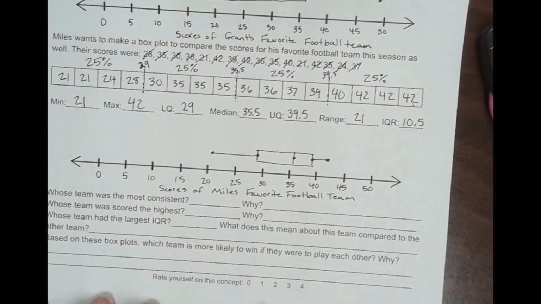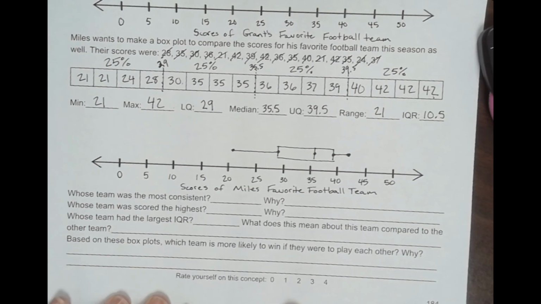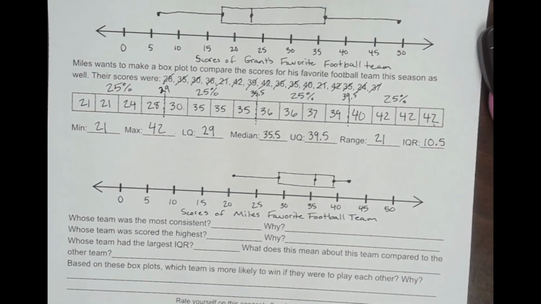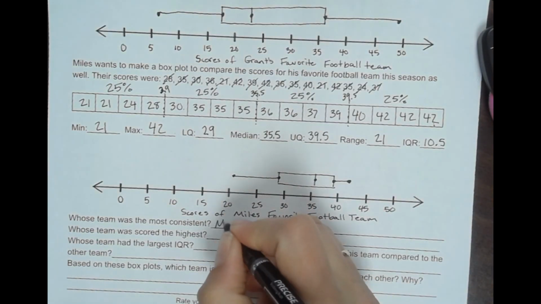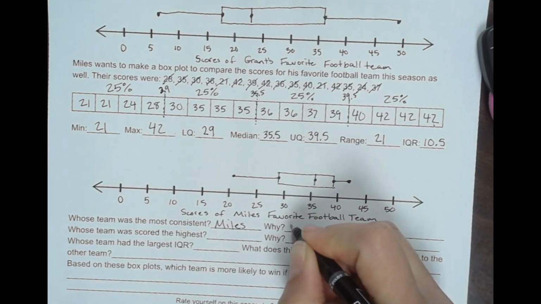All right, let's answer these questions down here. It says, whose team was the most consistent? Which one is the least spread out? Well, that would be Miles. Why? The data is less spread out.